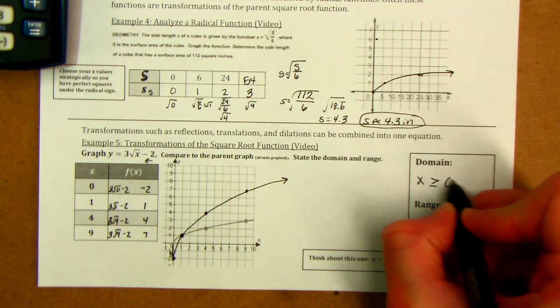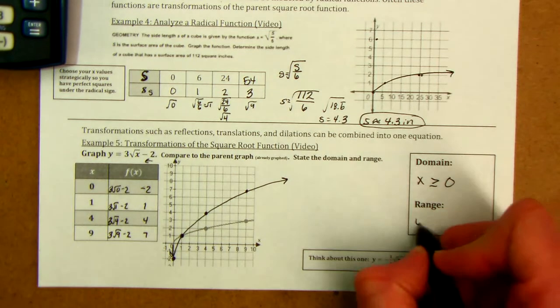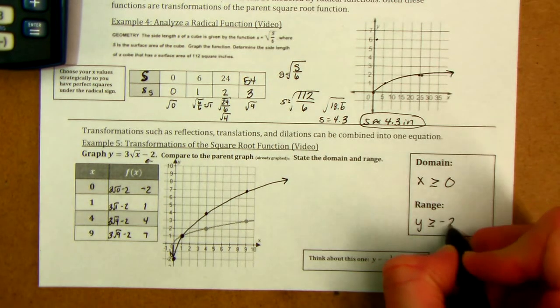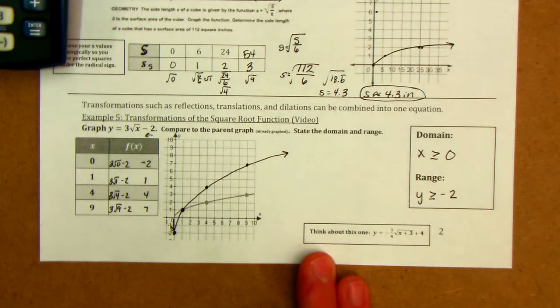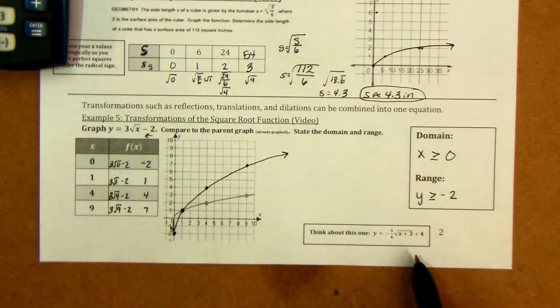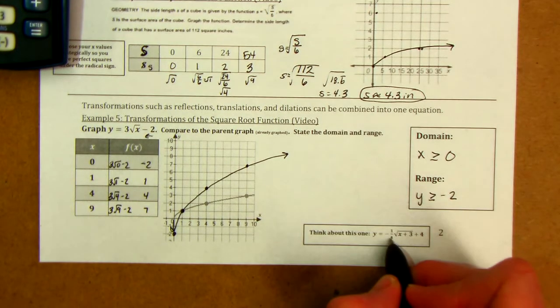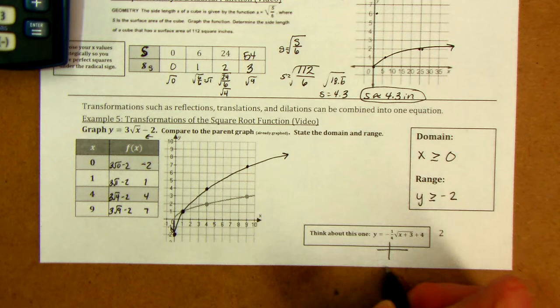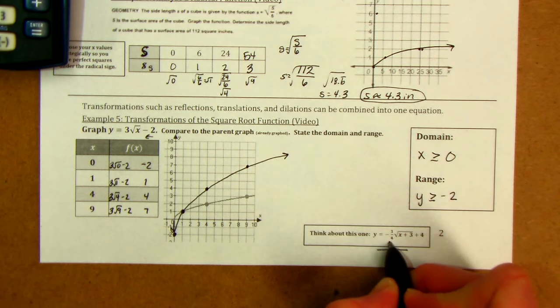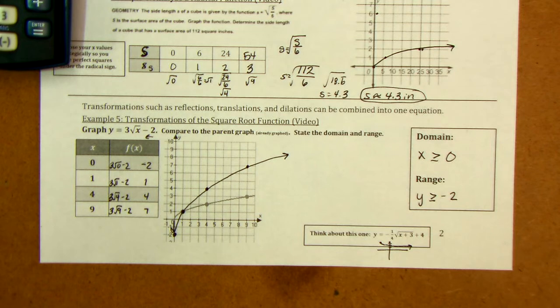All right, so now that we've talked about that, think about this right here. What's this going to do? It's going to reflect it. It's going to move it up 4, and then it's going to move it over 3 over here. And it's going to make it really flat. So it's going to look something like that. All right. It is an interesting addition to what we learned last chapter. All right, let's flip this baby over. Let's do some more.